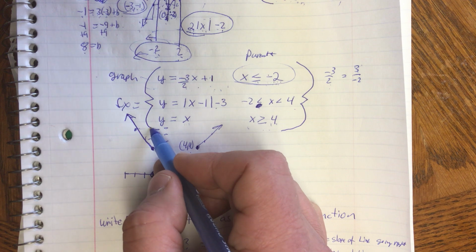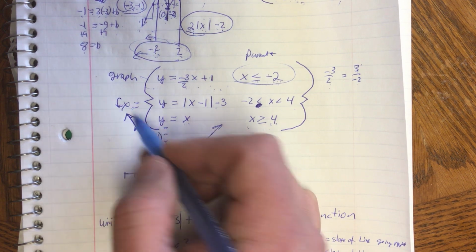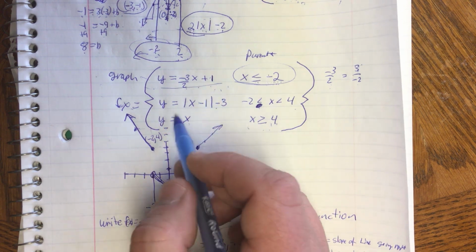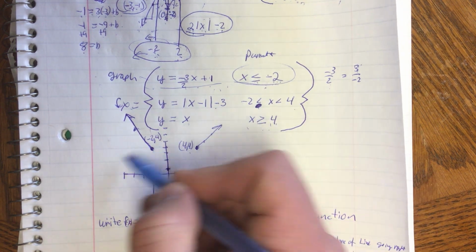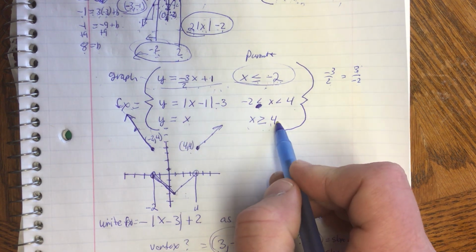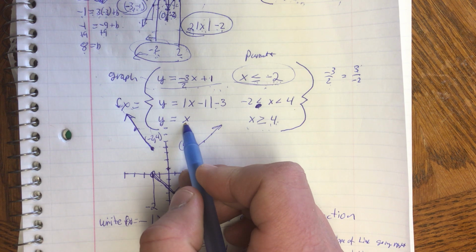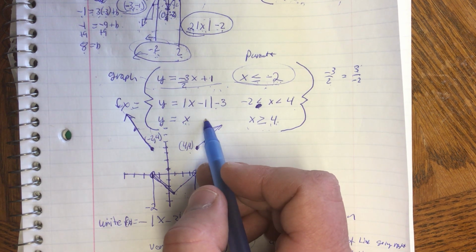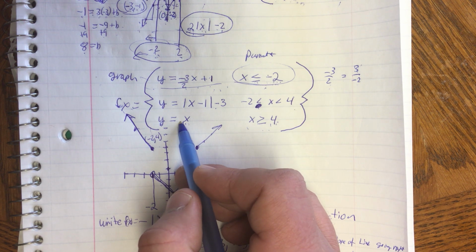Now I keep going up 3 and over 2, and I can keep going up 3 and over 2 as much as I want because it's always going to be true that this line is the graph as long as I'm left of -2. So that's what I mark on the left of -2. Now, on the right of 4, I'm going to mark this line. Well, what's the y-intercept of this line? It doesn't have anything there. Oh, it starts at 0. That's right. The slope is 1.